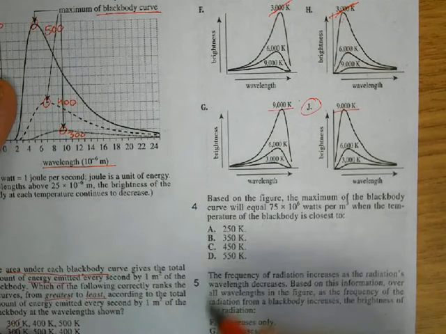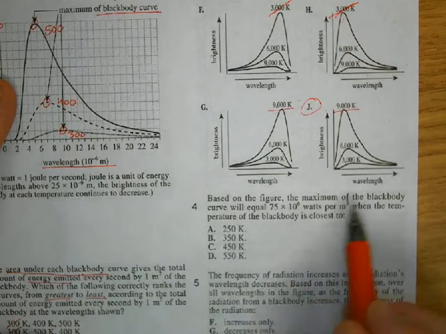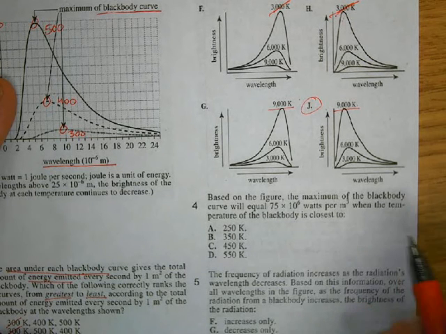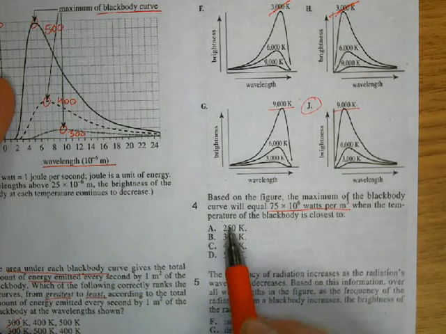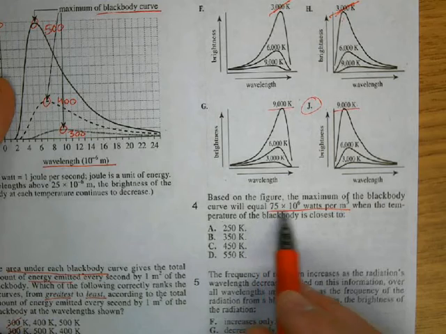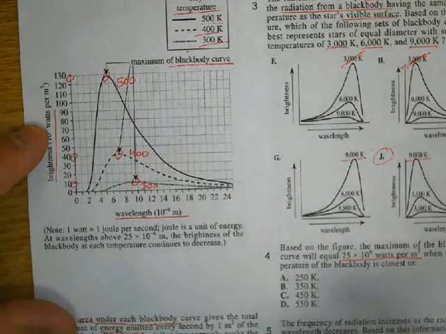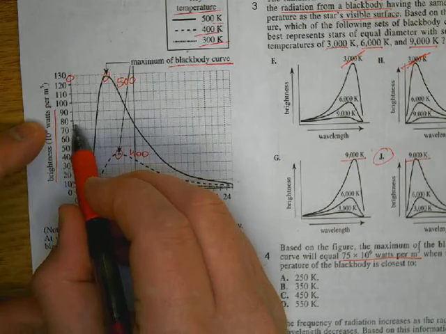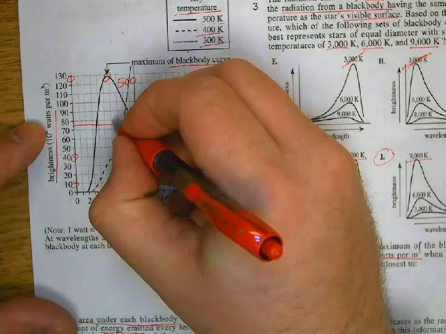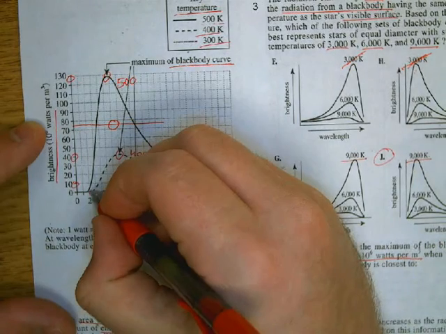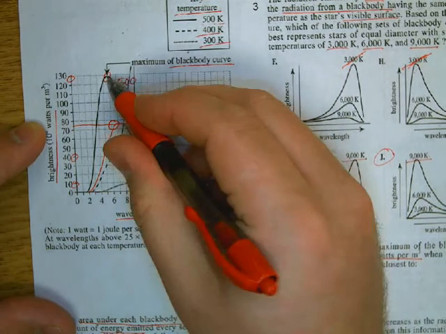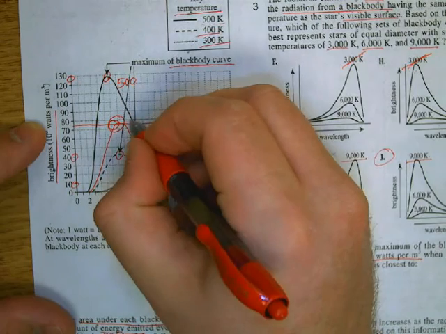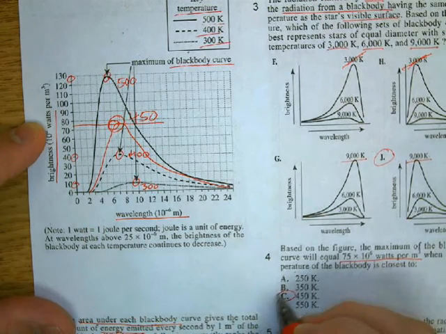Look at number 4. Based on the figure, the maximum of the black body curve will equal 75 times 10 to the 6 watts per meter cubed when the temperature is closest to what? So we're looking at temperature. So we're going to find our temperature, and we're looking at our 75 watts per meter cubed. Well, that's our brightness answer over here. So where's 75 fall? 75 falls right in here. And so what curve might reach there? And if we were to graph this, it might look a little bit like that. And it's about halfway between 500 and 400, so that would be around 450, which is our best answer.